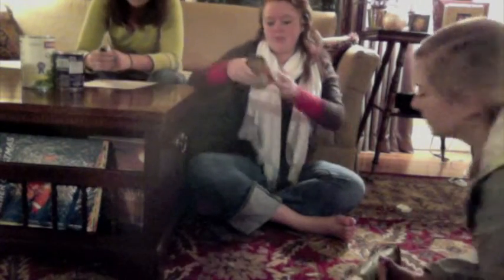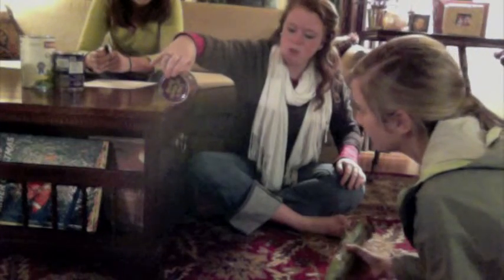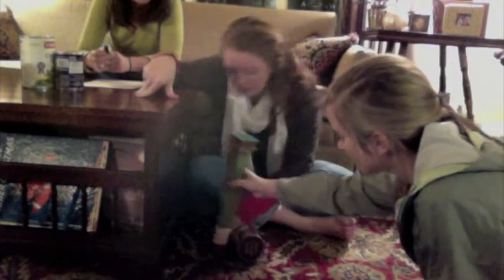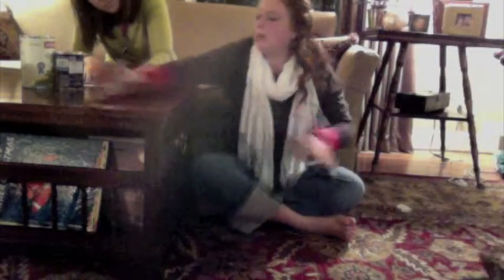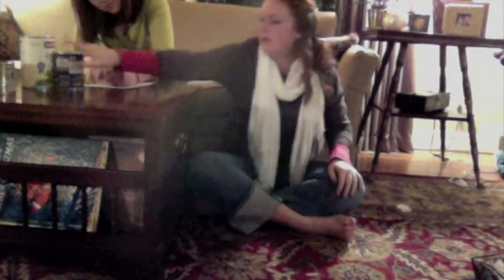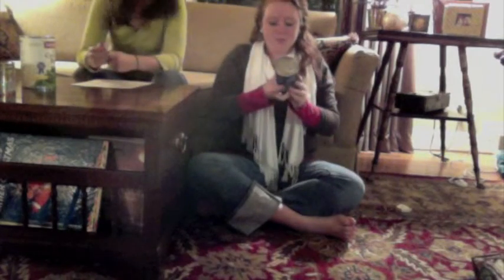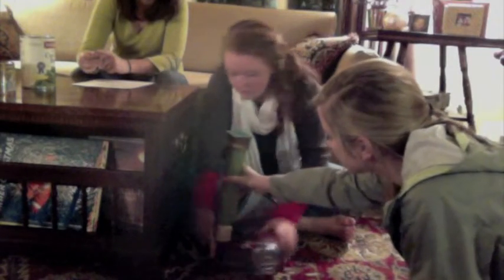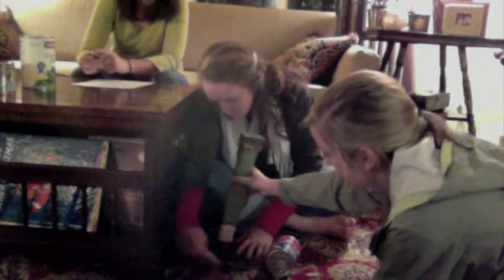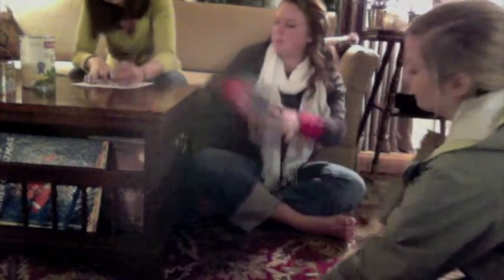The next can, 454 grams. Start at the edge. It hit at 12.5 centimeters. The next can, 538 grams, hits at 13 centimeters.